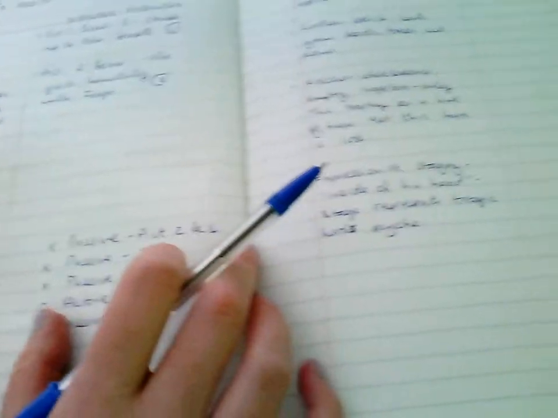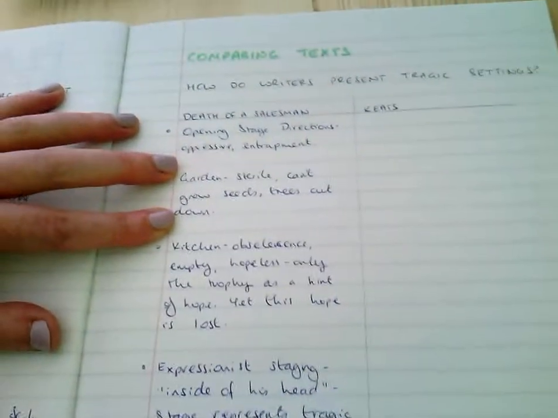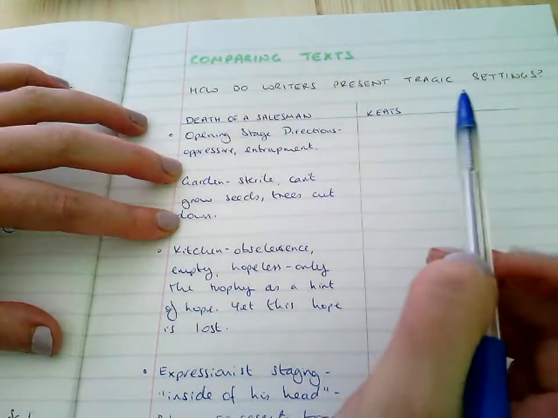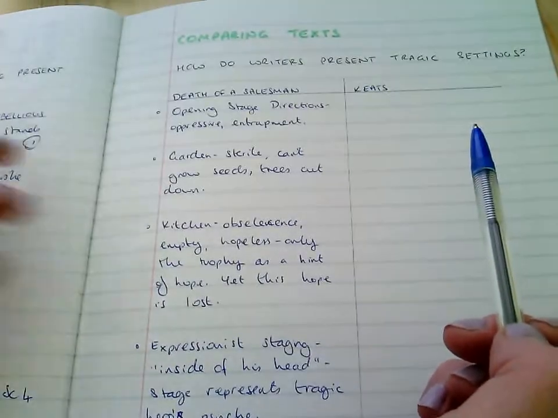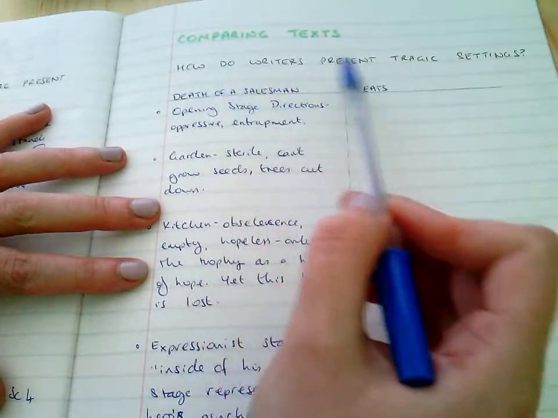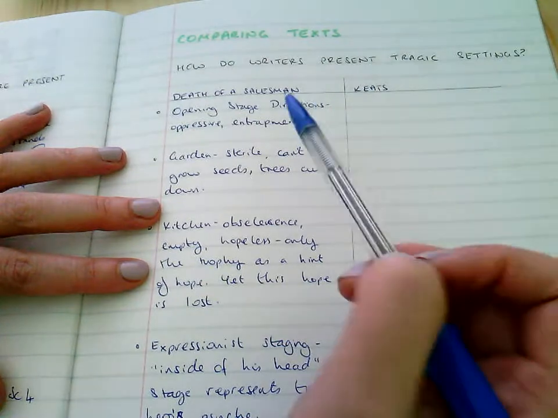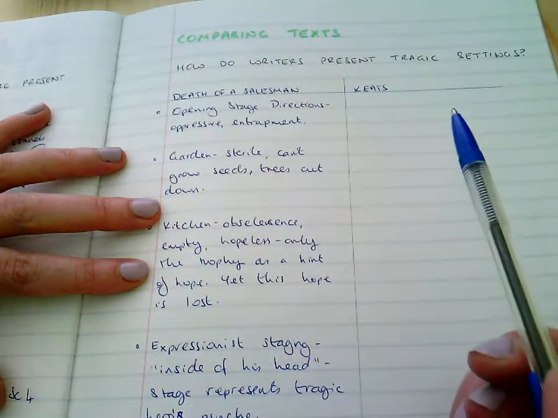Okay, the last example then is, again, using a table, but showing you how to compare different texts in your answers, because some of the essay questions you might be asked to do might be about more than one text. And so here my question is, how do writers present tragic settings? And I'm looking at Death of a Salesman by Arthur Miller, and I'm looking at the poetry of John Keats here.